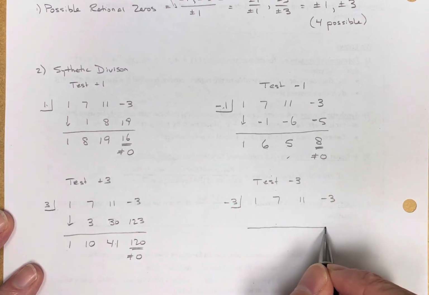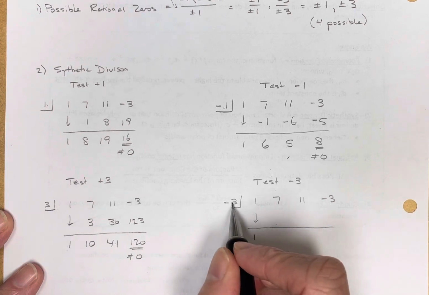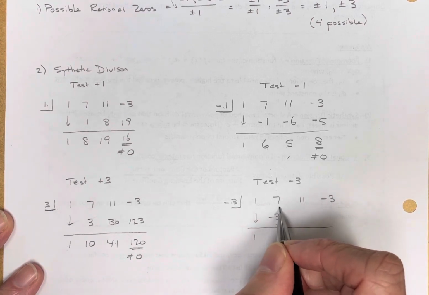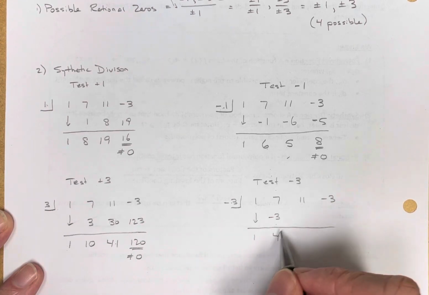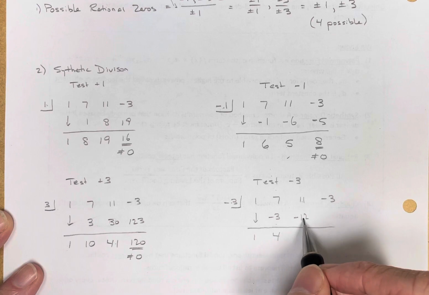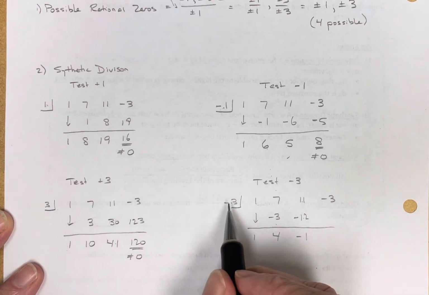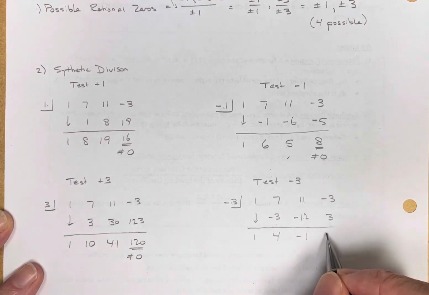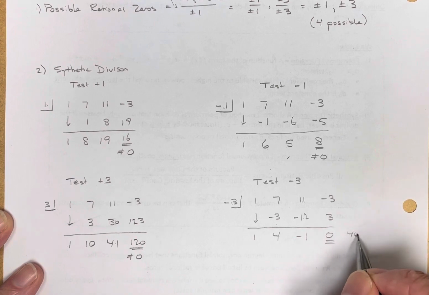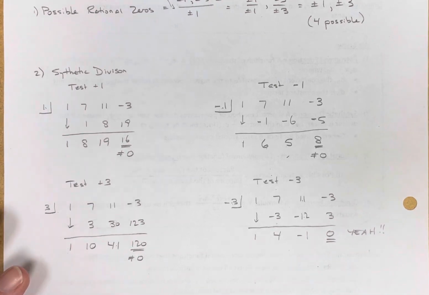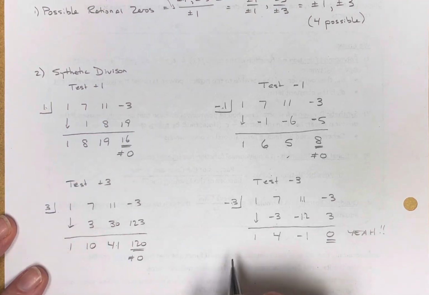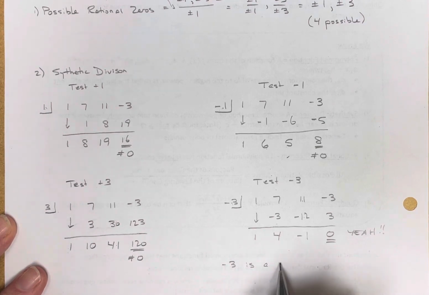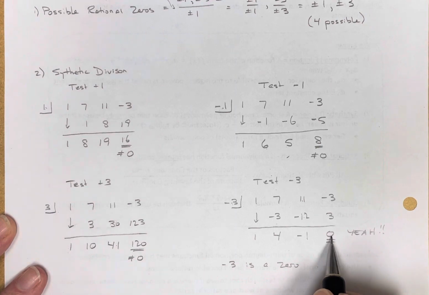Okay, let's repeat. Let's bring the 1 down. -3 times 1 is -3. 7 and -3 is +4. -3 times +4 is -12. Add these two, I get -1. -3 times -1 is 3. Add, I get 0. Yay! Yeah, I got a 0. Okay, so what does this mean? -3 is a 0 because I have a 0 remainder.